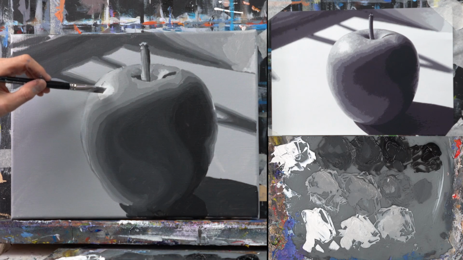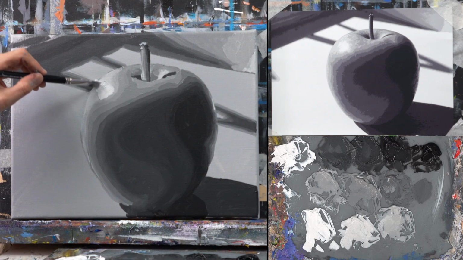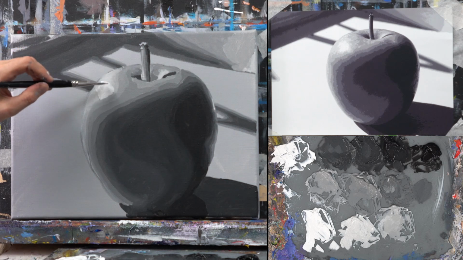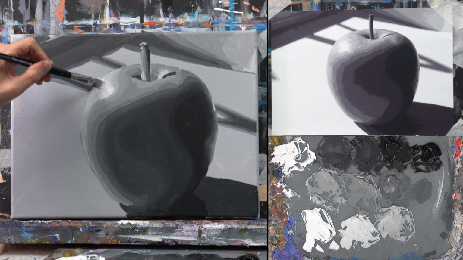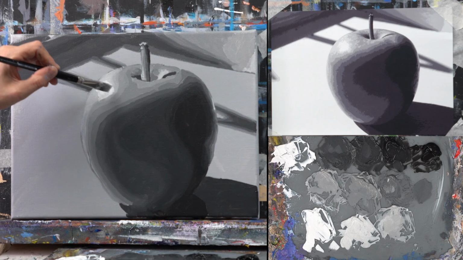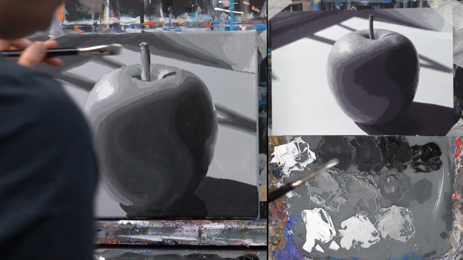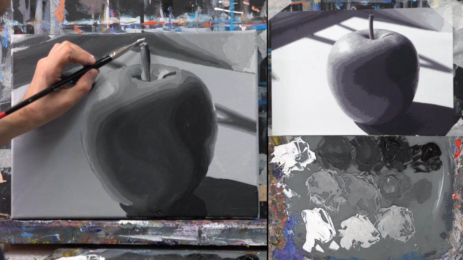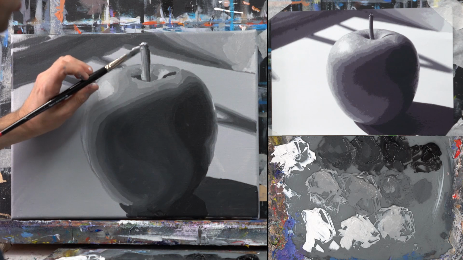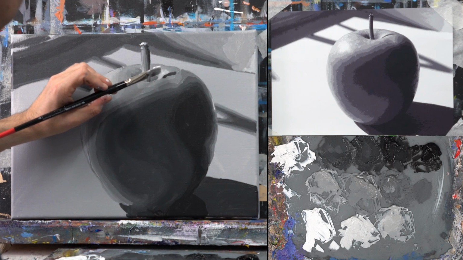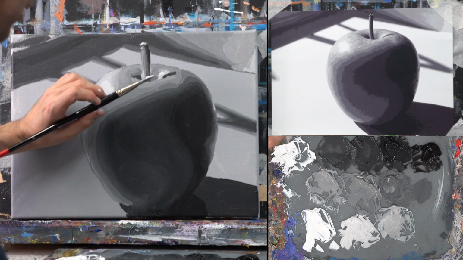So it's very light, but not pure white. See? There we go. And I think it's good. And maybe at the stem here a little touch, and maybe over there.